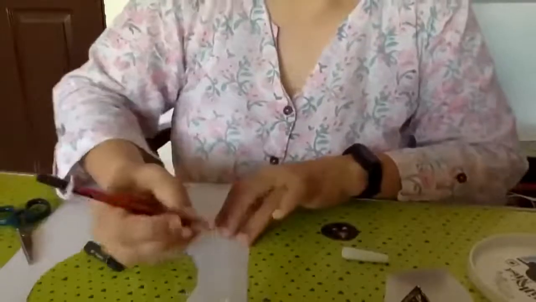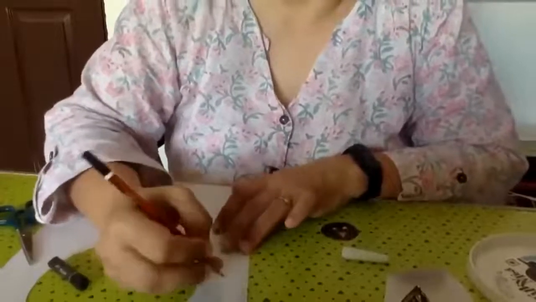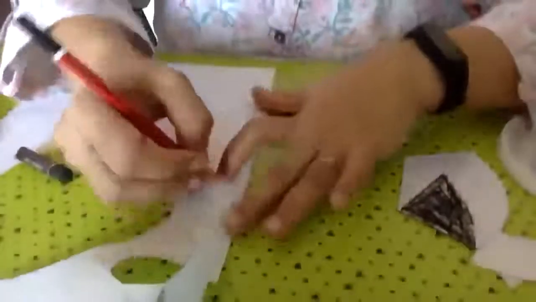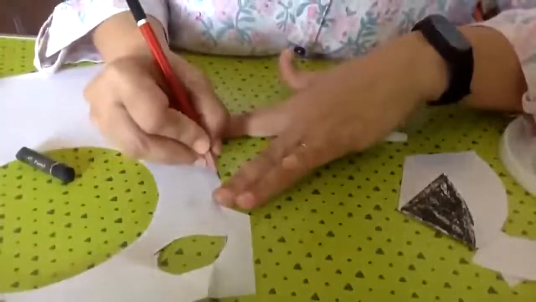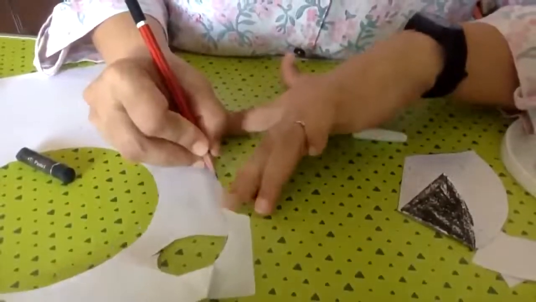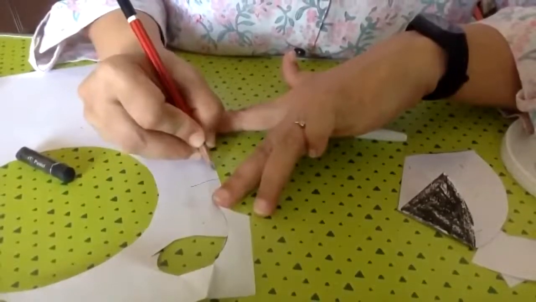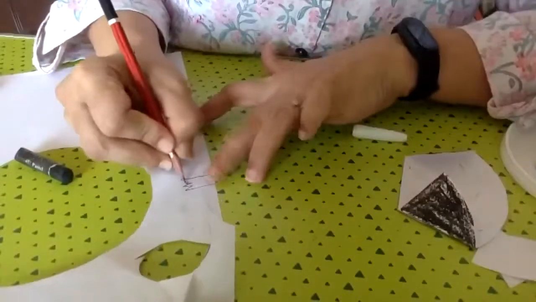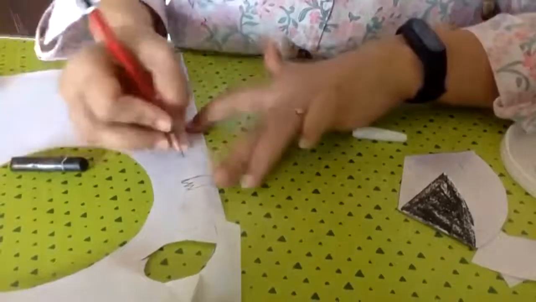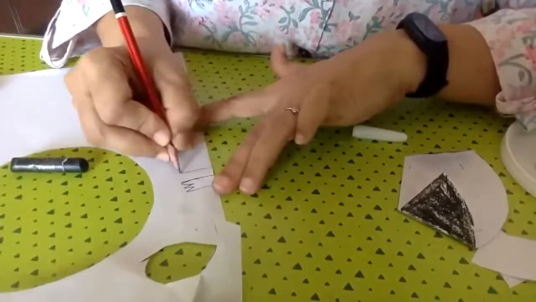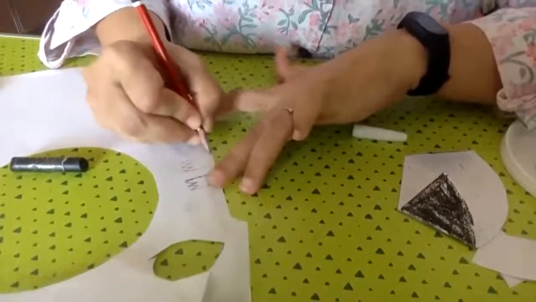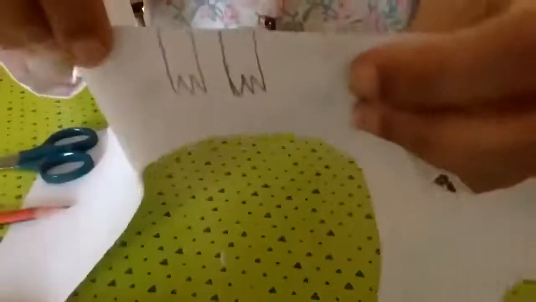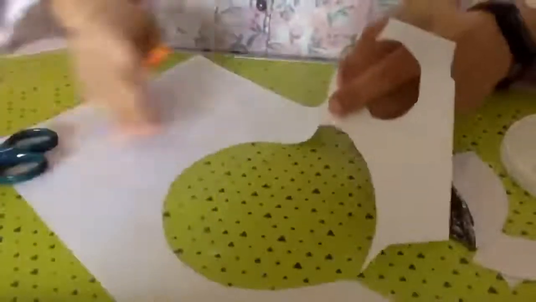With the same paper, we are now going to make two legs for the penguin. To make the legs, from the edge of the paper, we are just going to make a rectangle like this. Again, this is going to be the legs of the penguin. Color them orange.